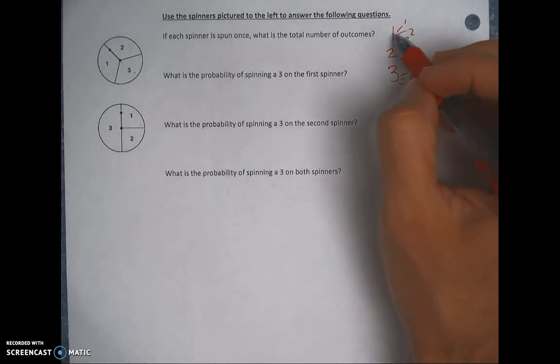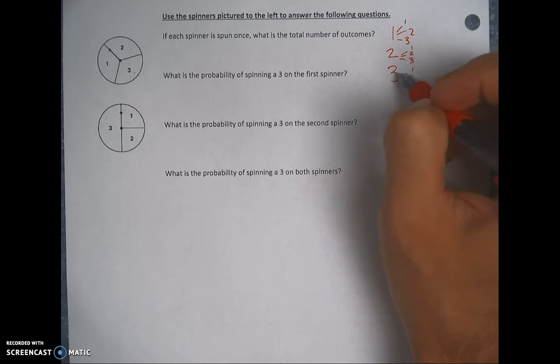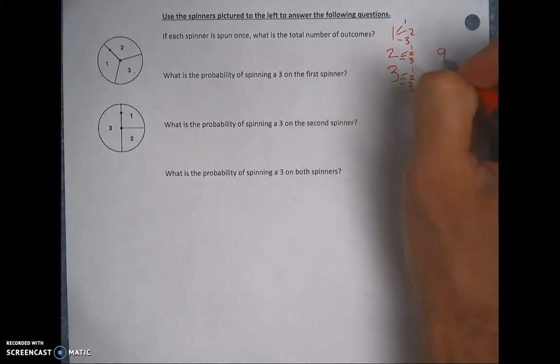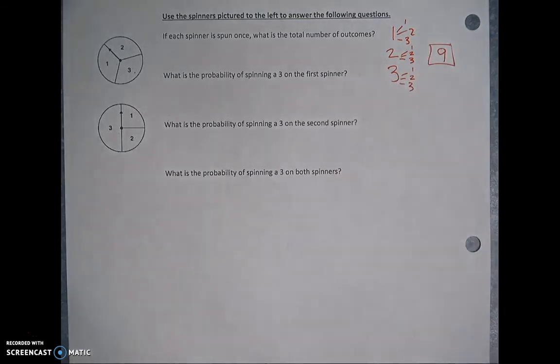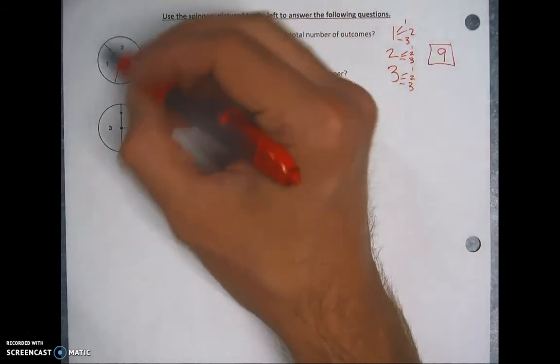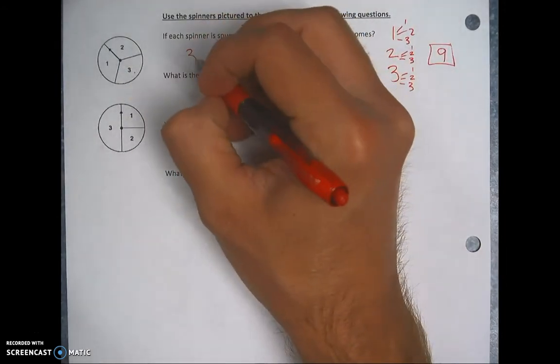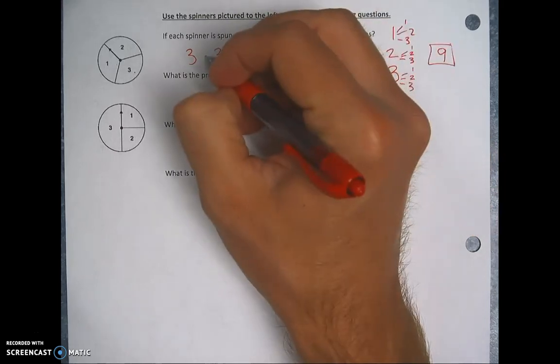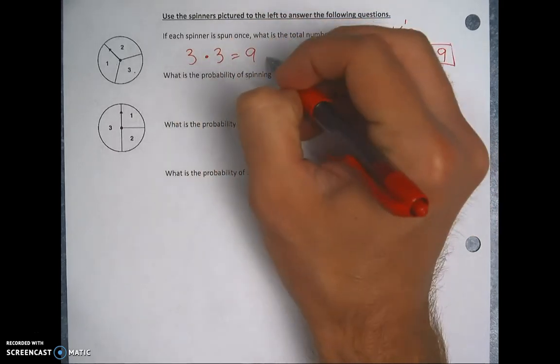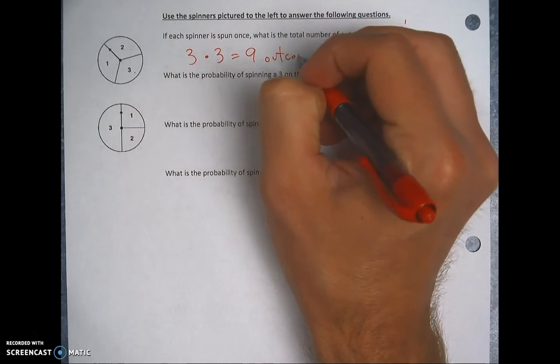So you have 3 here, 1-1, 1-2, 1-3. You have 3 here, 2-1, 2-2, 2-3, and 3 here, 3-1, 3-2, 3-3. That's a total of 9 outcomes. Now, is there a faster way to do that? Yes. You can say how many outcomes are on the first one? 3. How many outcomes are on the second one? 3. Multiply them together. 9 outcomes.